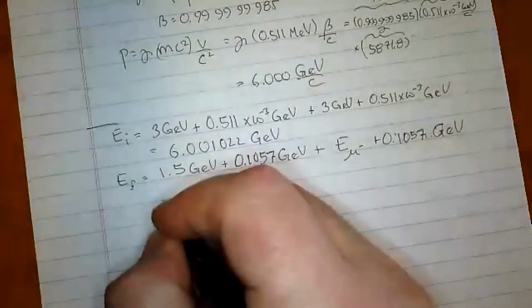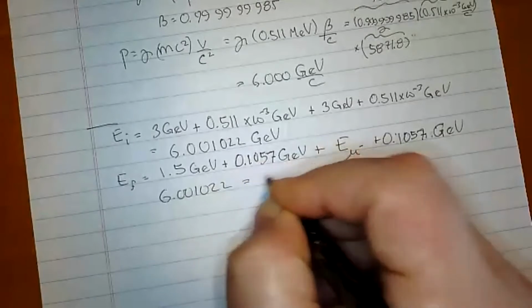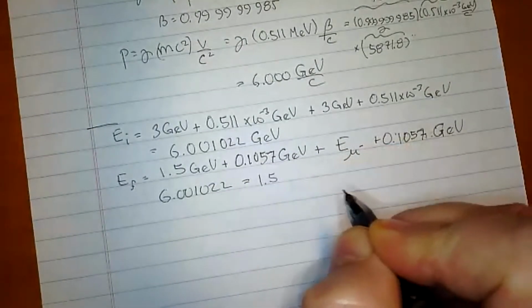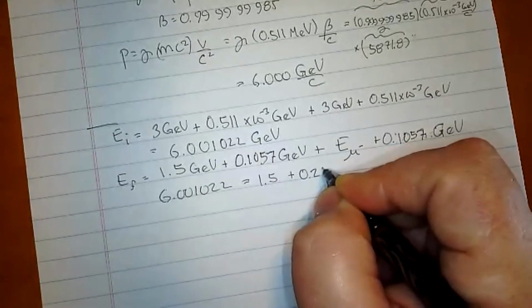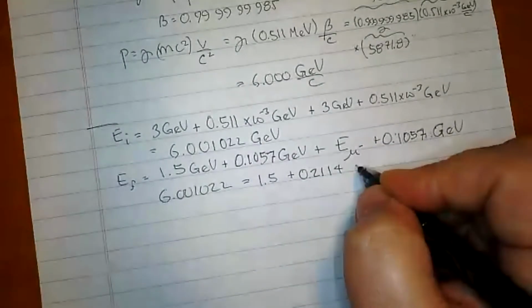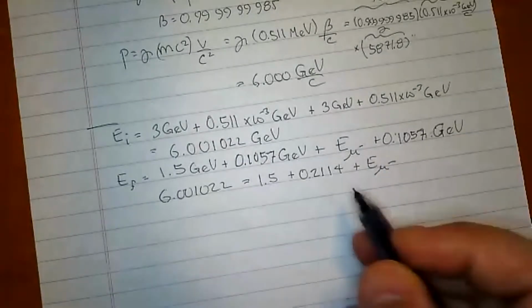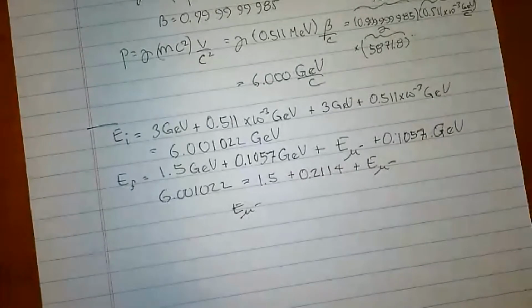So all you have to do is say 6.001022 equals 1.5 plus 0.2114 plus E mu minus. And that should give you E mu minus.